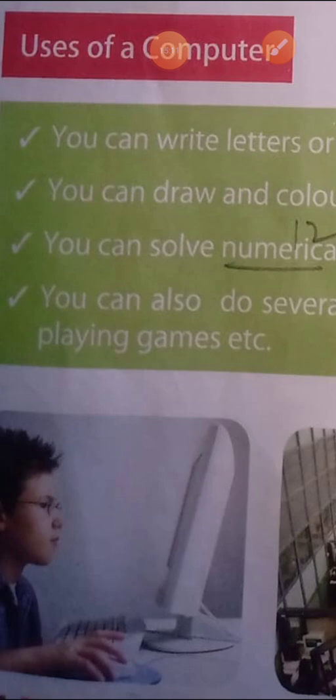So we are using a computer for a particular purpose. Okay, so clear? What is the meaning of uses? And now you know what the uses are. Okay, yes.